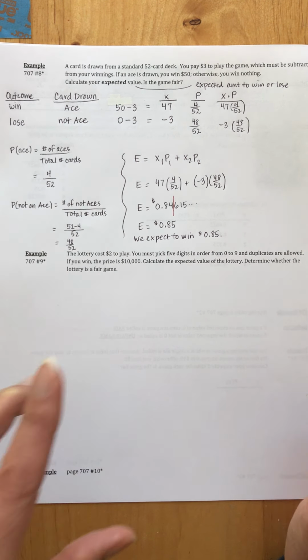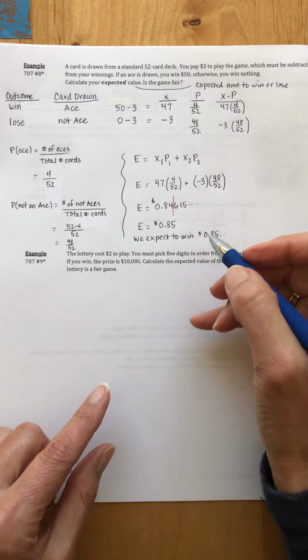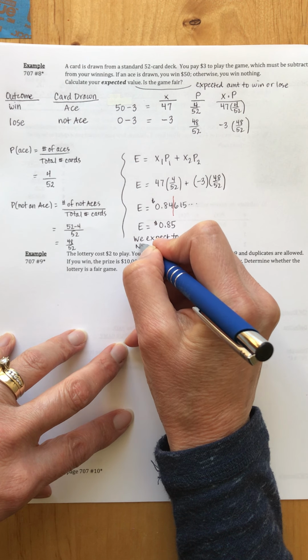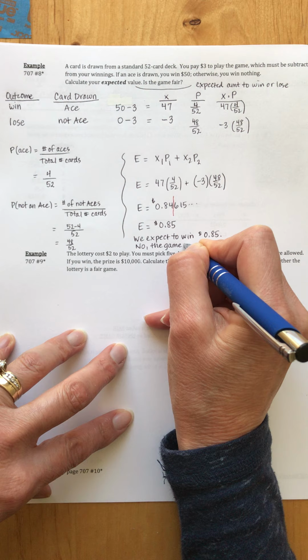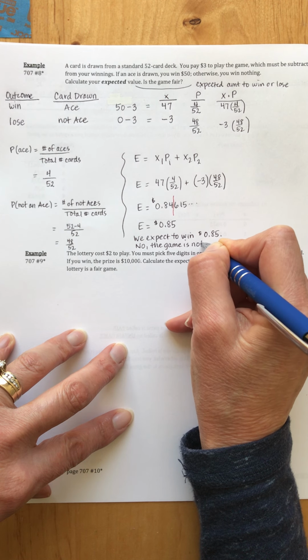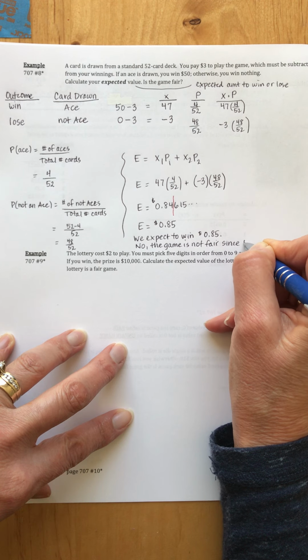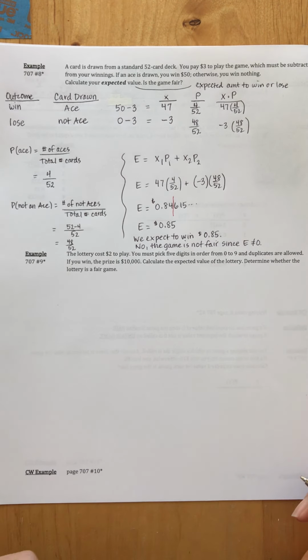Okay, so is the game fair? Well, we talked about whether or not a game was fair based on its expected value. If the expected value is 0, the game is fair. You're not expected to win or lose. That makes it fair. But we're expected to win, so it's not a fair game. So no, the game is not fair since E is not equal to 0. Okay, so that answers the question.